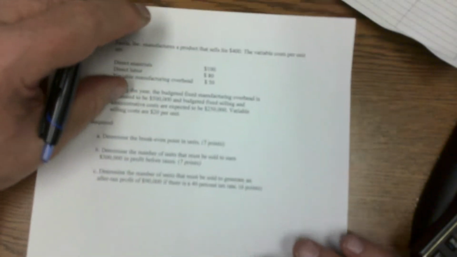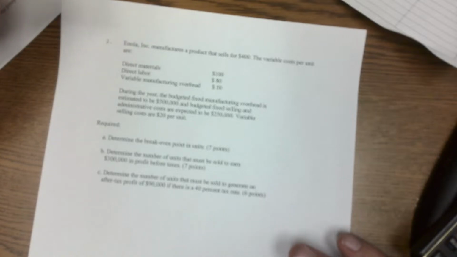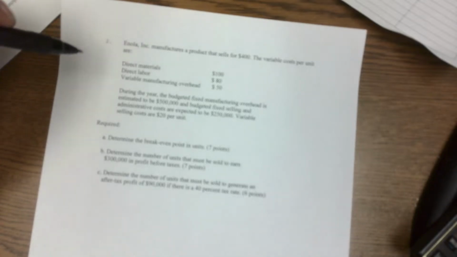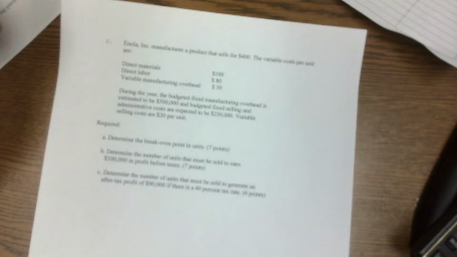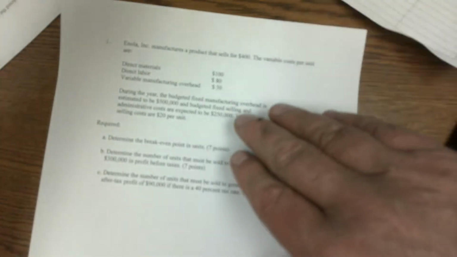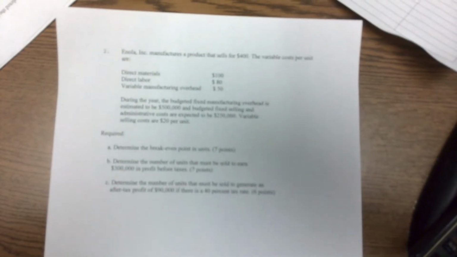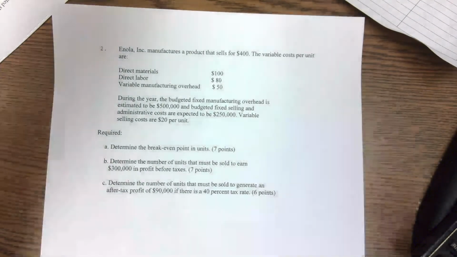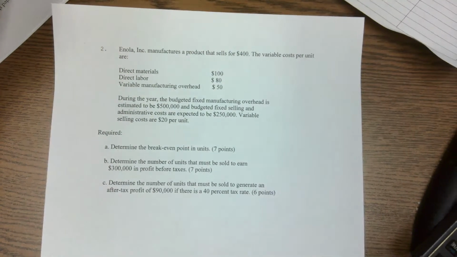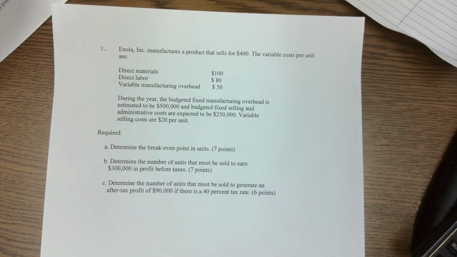And then finally, number one on the third one I sent you was the same as number one on the second one I sent you, but question two is a little bit different. And so we've got Enola manufactures a product that sells for $400.